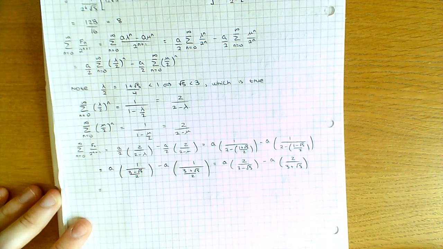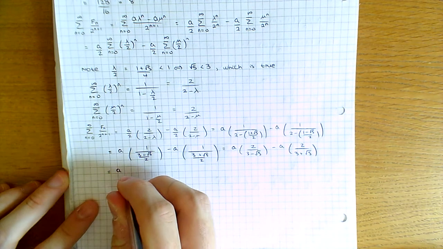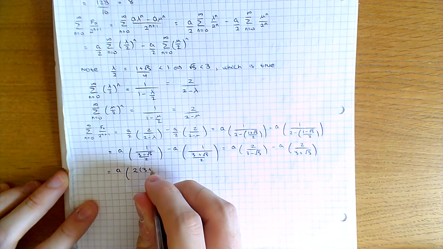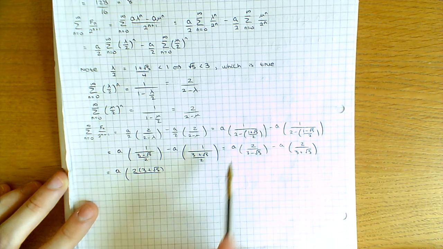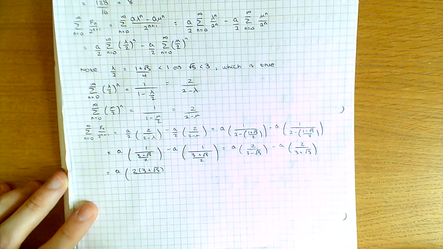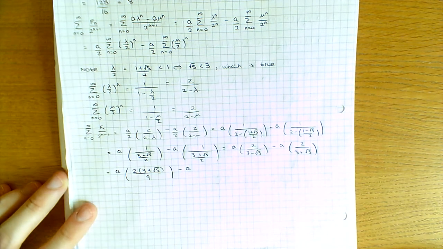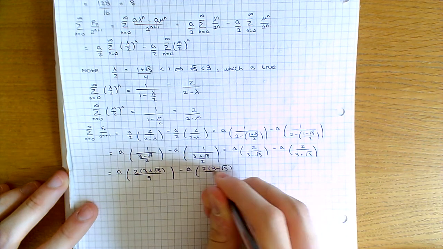We want to add these together, so what do we end up with? We end up with a times 2 times 3 plus root 5 over, so if you multiply top and bottom by 3 plus root 5, you end up with 9 on the denominator. Similarly, we're going to multiply top and bottom by 3 minus root 5, and so we end up with 2 lots of 3 minus root 5 over 9.